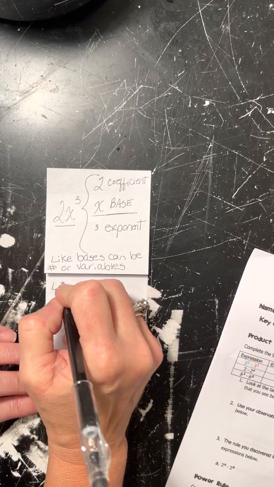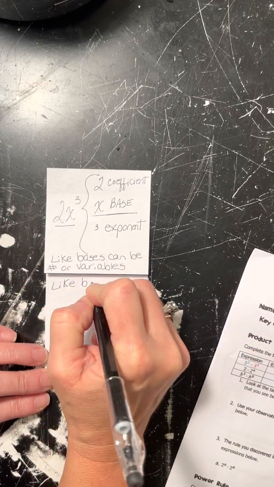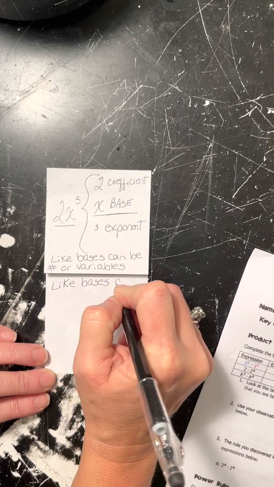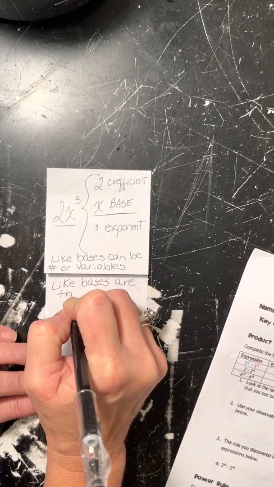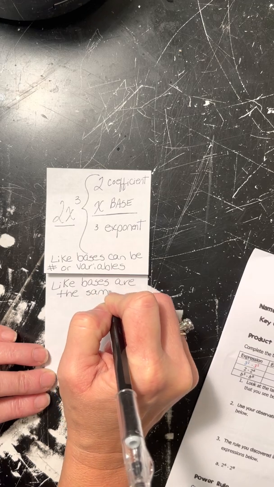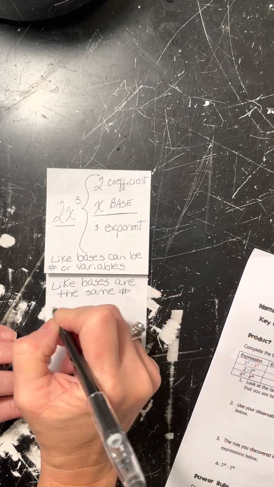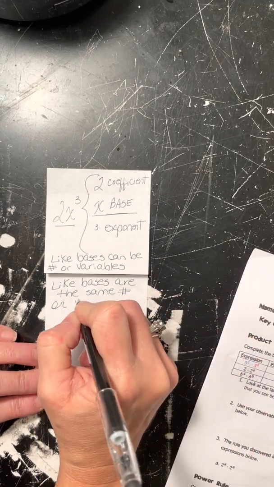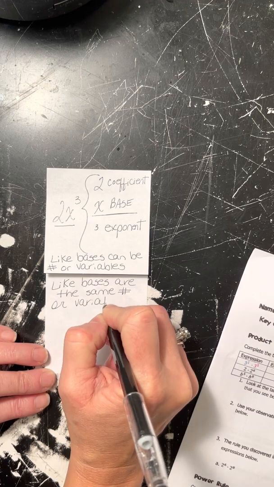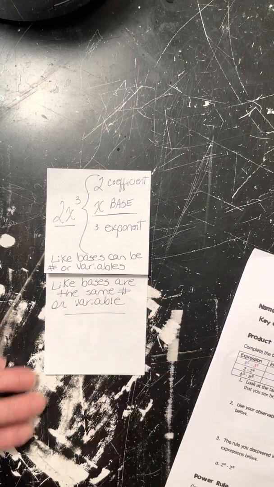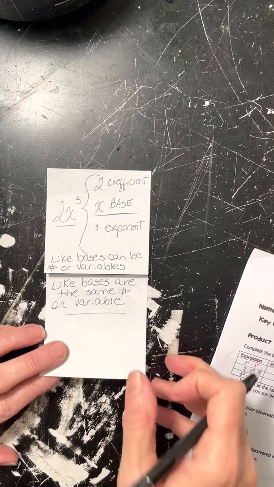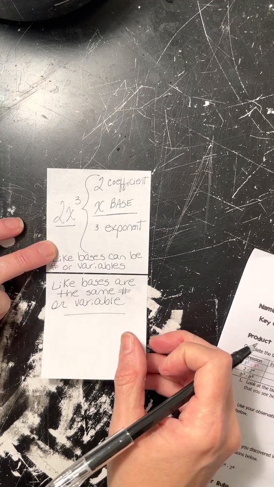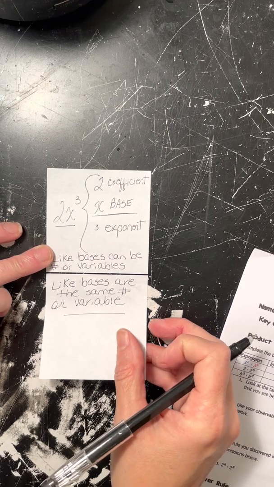It would be the same number or the same variable. Okay, so I just kind of wanted to throw those notes back in real quick for you, for those of you that maybe weren't in here yesterday, or just as a reminder.